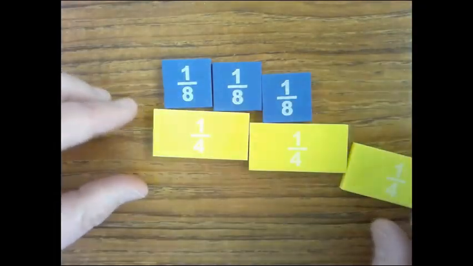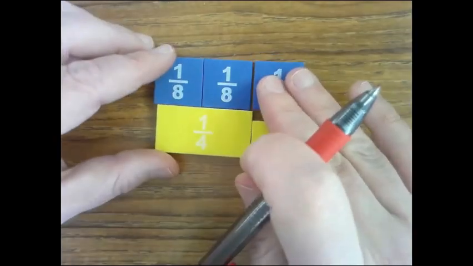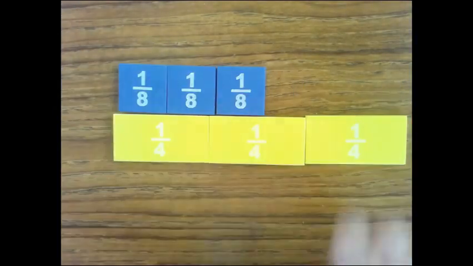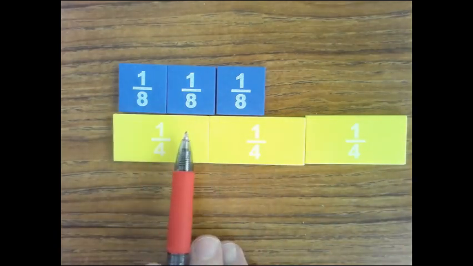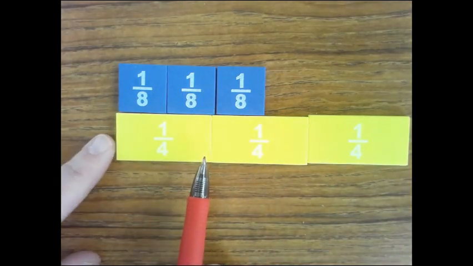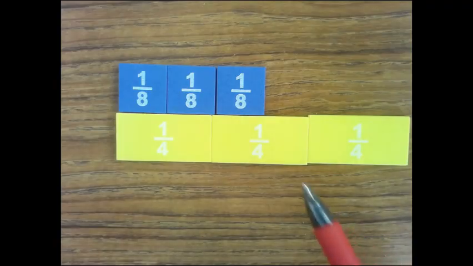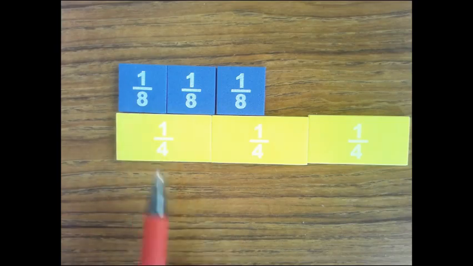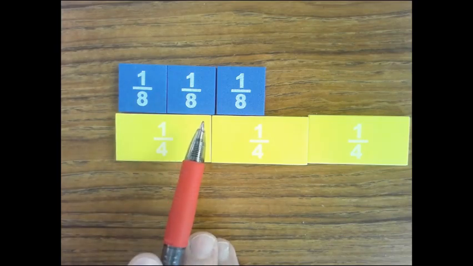So here, as you can see, we have 3/8, and an eighth is smaller than a fourth, right? Because if I had a pizza cut into 8 slices, and another pizza that I would cut into 4 slices, the slices that are eighths are smaller.